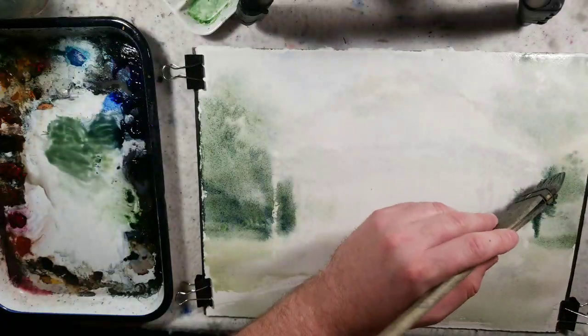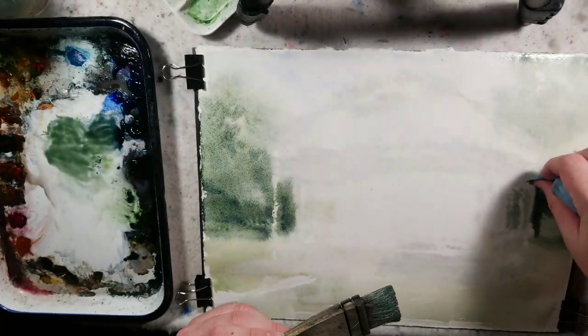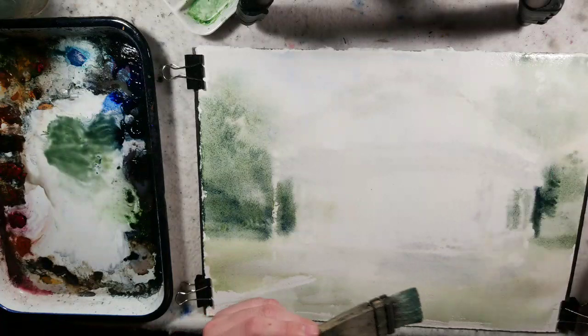So just getting that edge. Now, this does come out right in that spot.